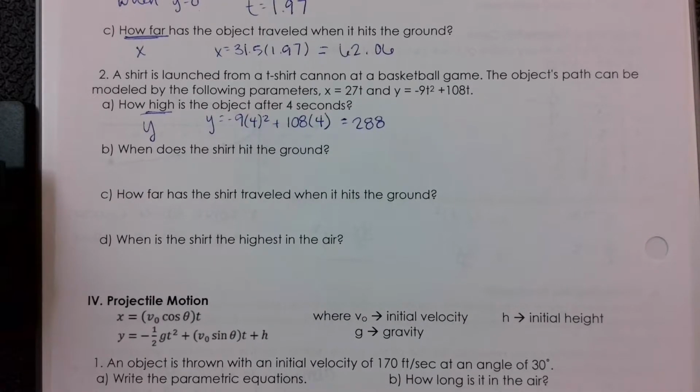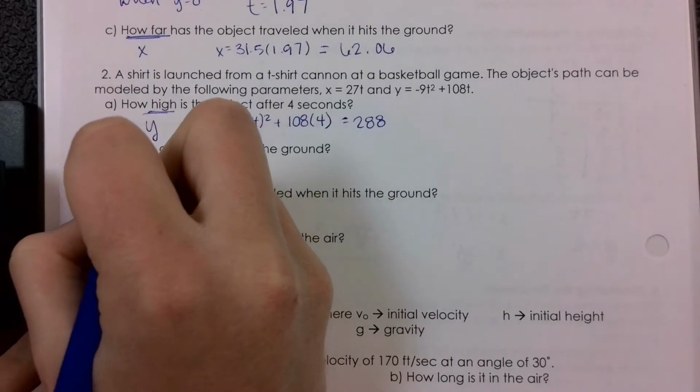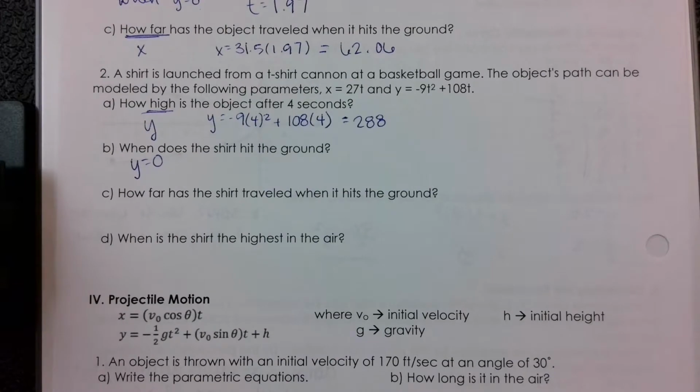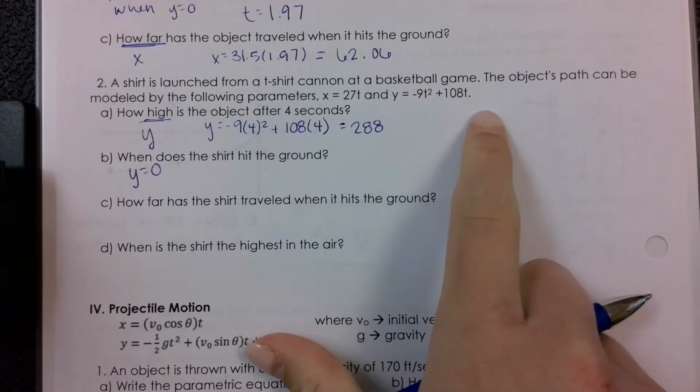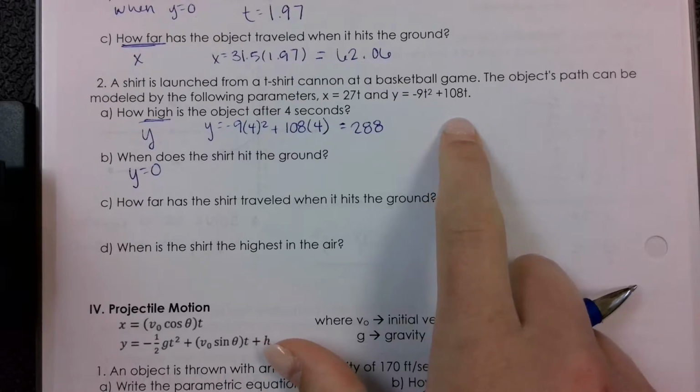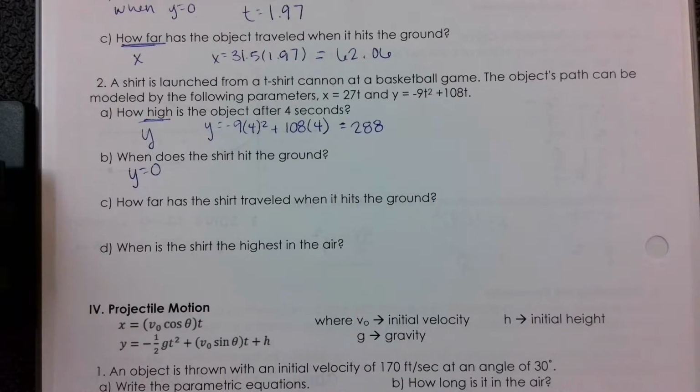The next part wants to know when it hits the ground. So when you're hitting the ground, what are we thinking? When y equals 0. So when y equals 0, what time is that? What is our t value? So again, you can just graph this and analyze the graph for your zeros. So do that right now. Apparently we need some practice with that, so you should all be having your hands on your calculators, typing that in on a graph, analyze the graph.